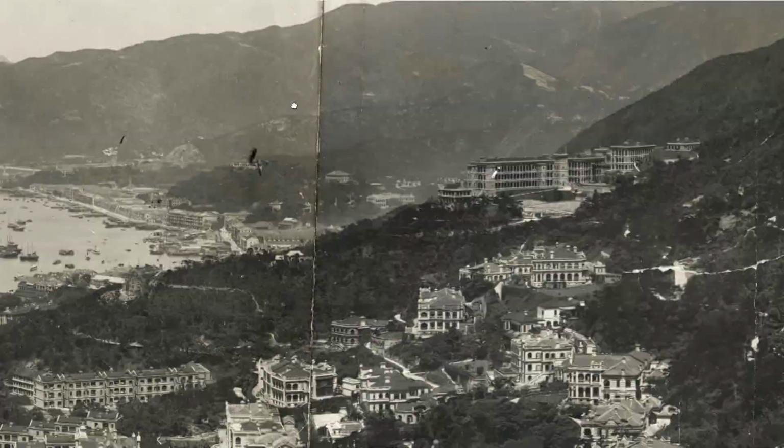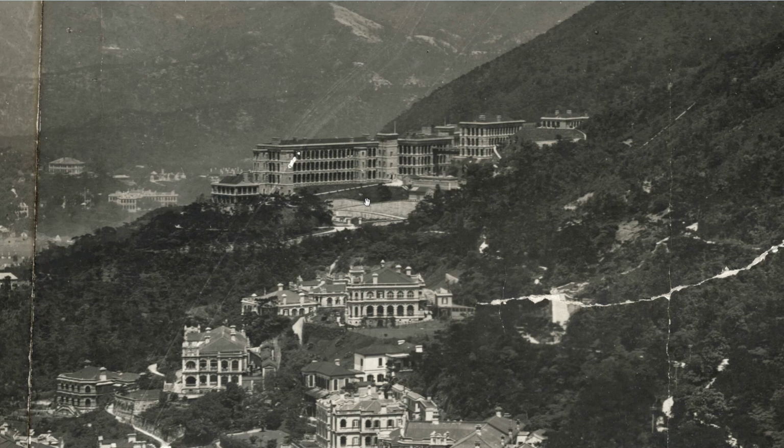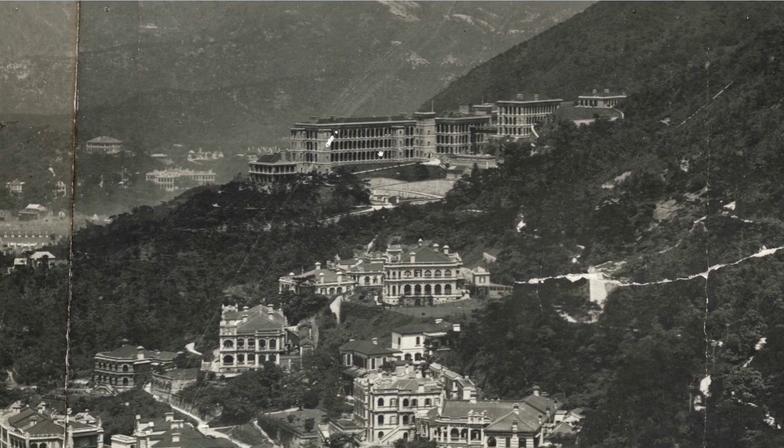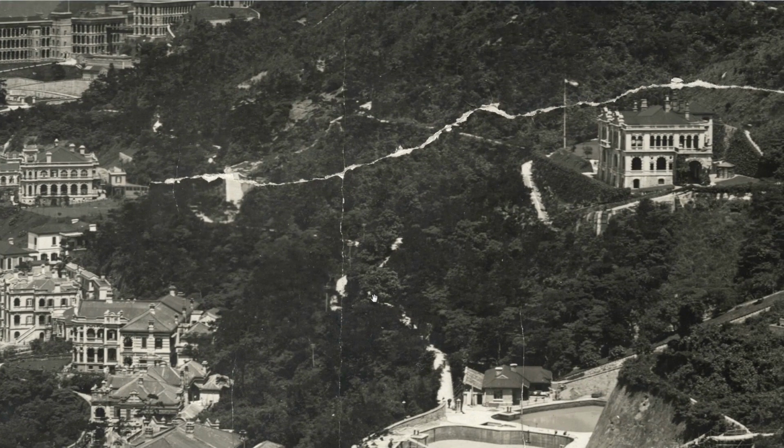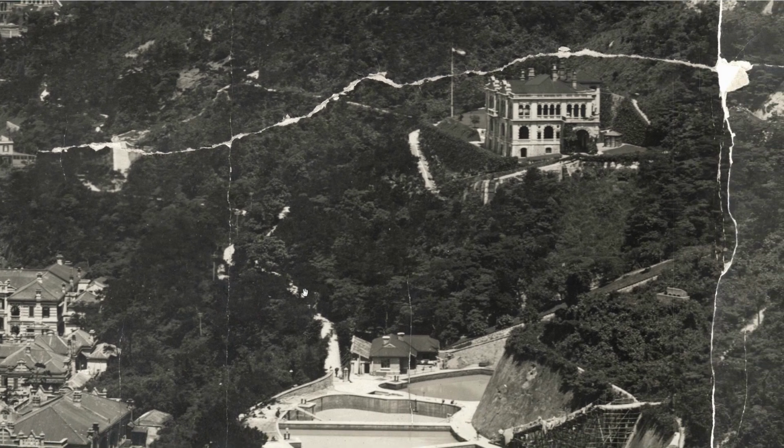Not much to see until we come to the British Military Hospital here above Bowen Road. We saw it in the last video. We saw it from the sea that time, and this is the view from behind. It was just above Bowen Road, so we get to see Bowen Road coming around the hillside here. Coming closer. This is about the junction with the road up to Magazine Gap.